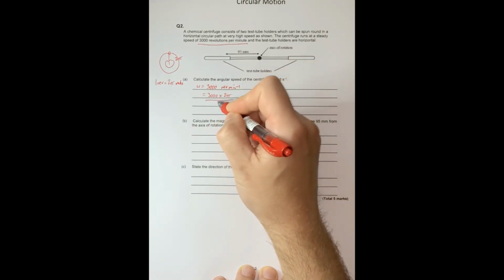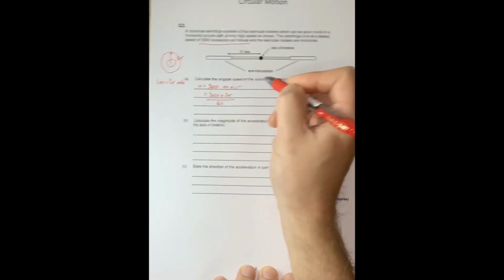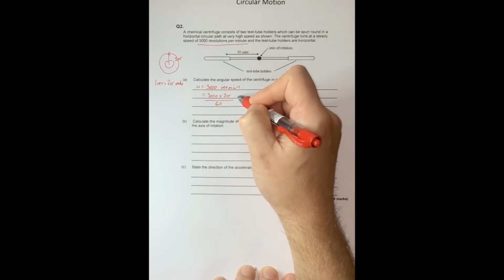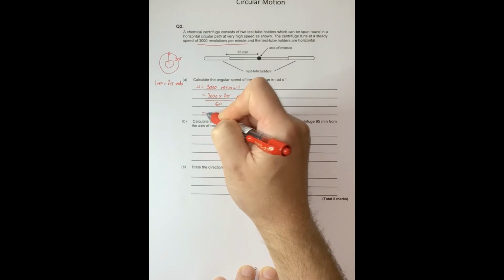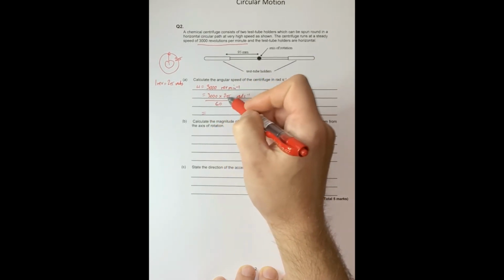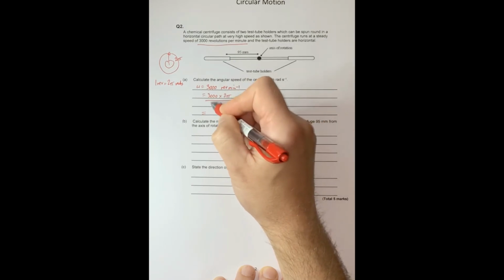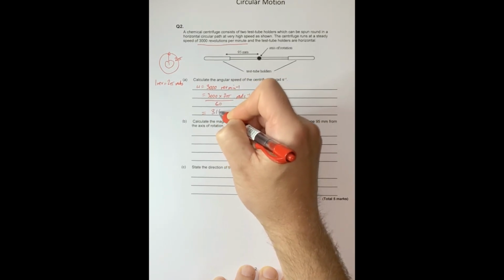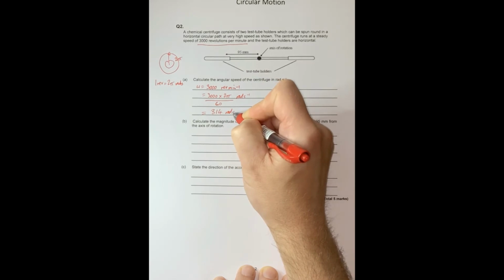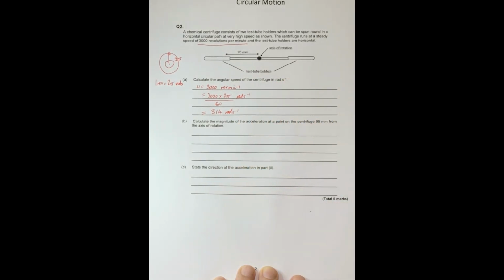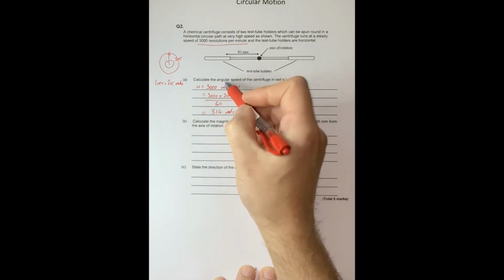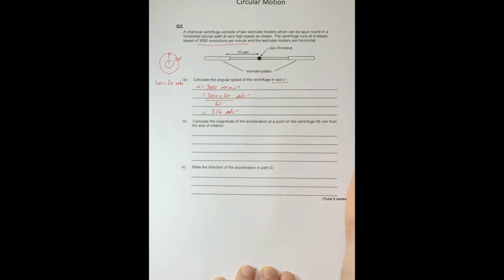So if we divide by 60, because this is per minute, not times minutes, we're going to get it in radians per second. And if you do 3,000 times 2 pi divided by 60, that comes out as 100 pi, which is 314 radians per second. Okay, so we've calculated the angular speed in radians per second.